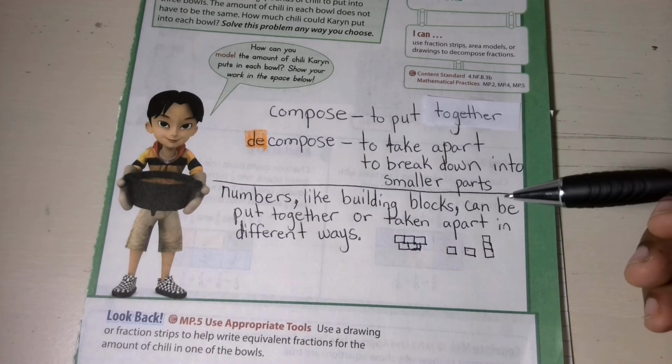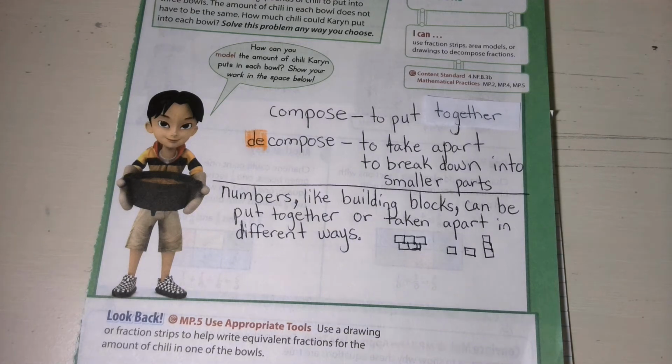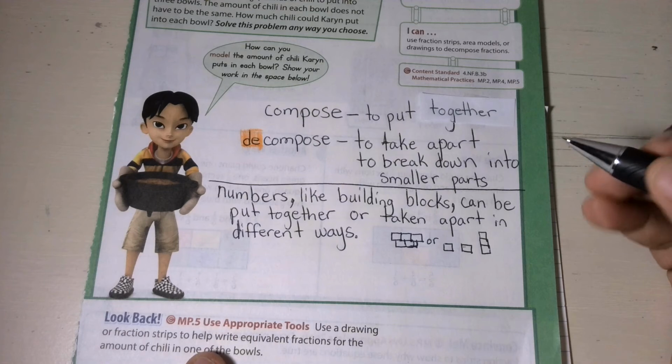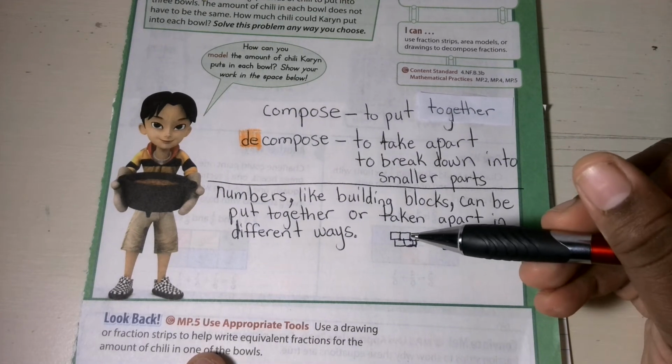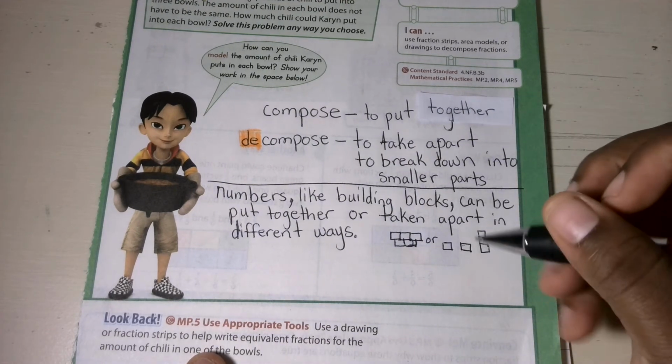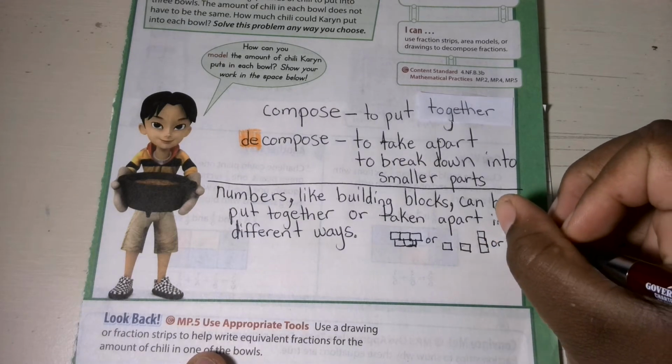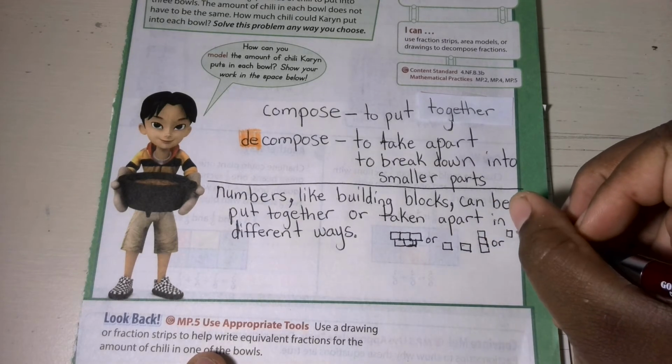Numbers, like building blocks, can be put together or taken apart in different ways. So I can have 5 blocks stacked together in this particular configuration, or I can have 5 blocks spread out like this, or I could even have something different.